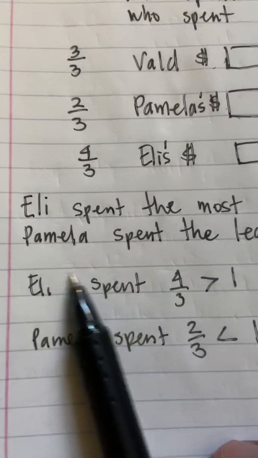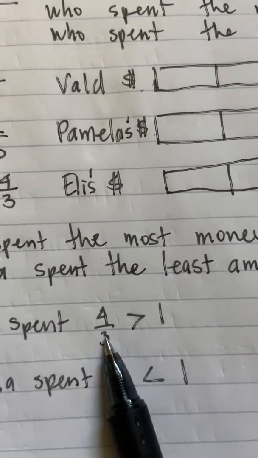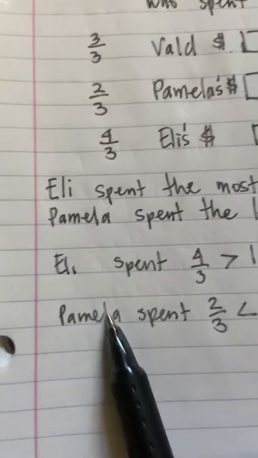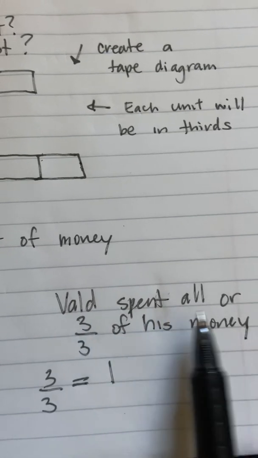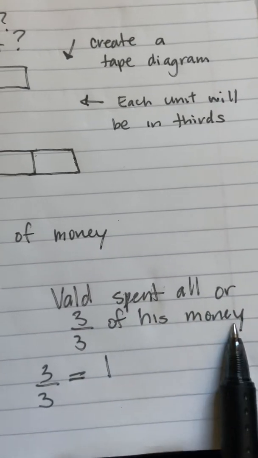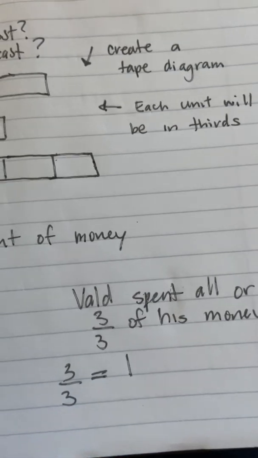So Ali spent 4/3, which is greater than 1. Pamela spent 2/3, which is less than 1. And I took it a step further and said Vald spent all, or 3/3, of his money. 3/3 equals 1.